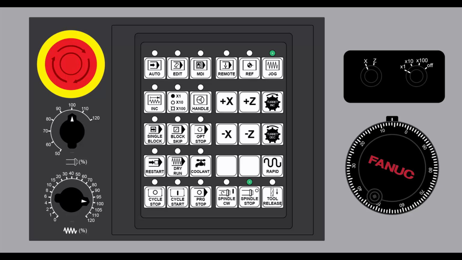Here's a machine operator panel from a small lathe. Again, we have the E-stop button and the spindle and axis override switches. This panel does not have CNC on-off buttons, as power is applied directly from the main machine electrical breaker. Here again are our 8 CNC mode buttons, the program control buttons, the axis manual jog buttons, an increment select button, the cycle control buttons, and a few machine feature buttons.